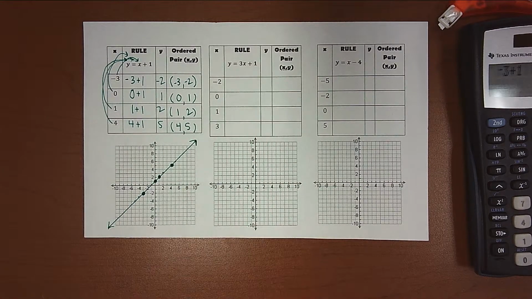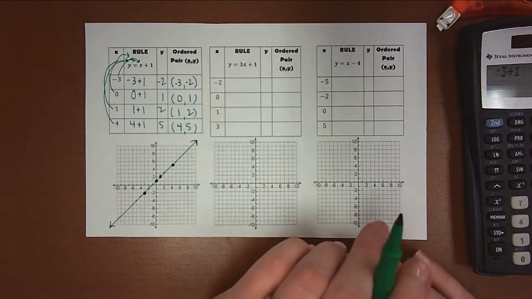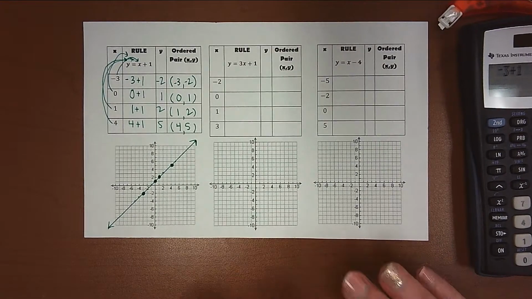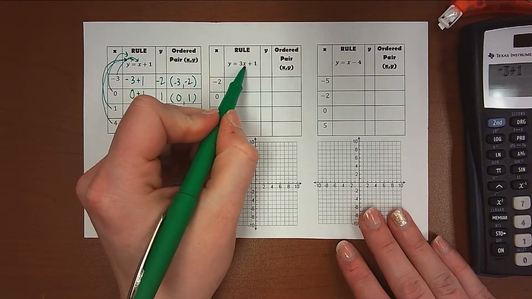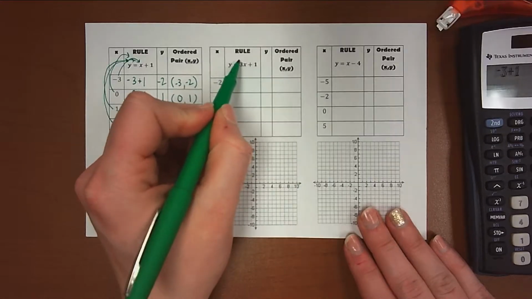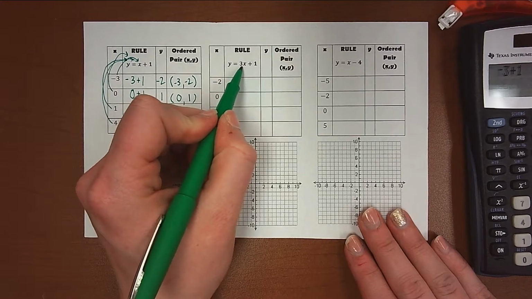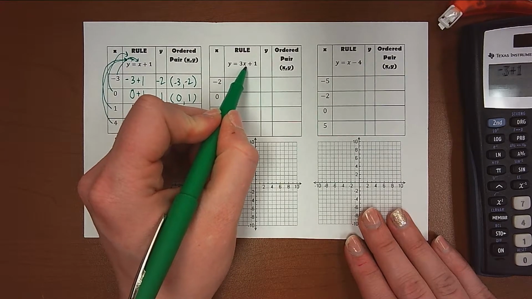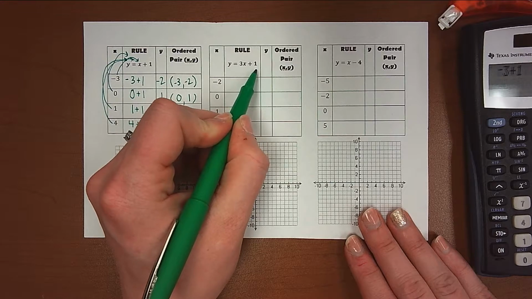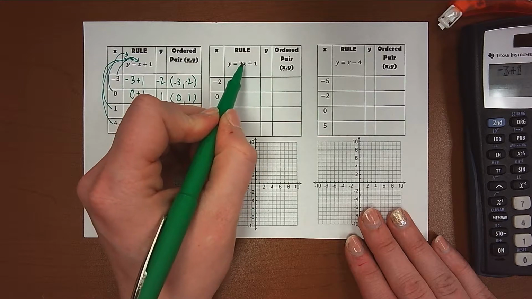So this next one, we have a little bit trickier rule. We have y equals 3x plus 1. We're going to have to do 2 steps here and use order of operations. Because there's a number in front of x, we call that number a coefficient. The x is a variable. We have to multiply 3 times x and then add 1. Order of operations tells us to multiply before we add.